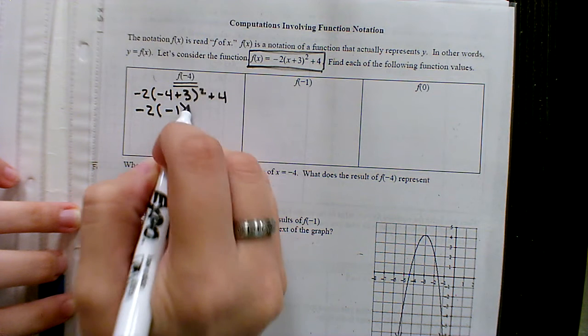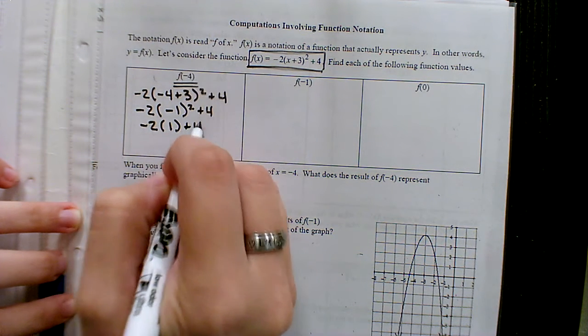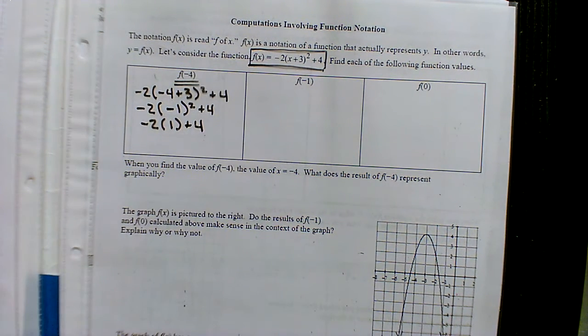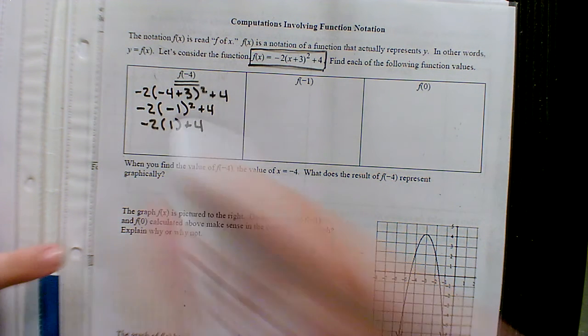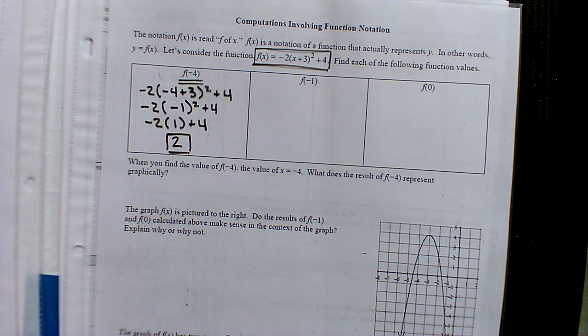I'm not going to give you the step-by-step, because I think we're good with this. I don't want to insult your intelligence. So go ahead and you can solve from there. Hopefully we can get 2. Agreed? Okay. Go ahead and try the next 2 questions. Plug in -1, see what you get. Plug in 0, see what you get.